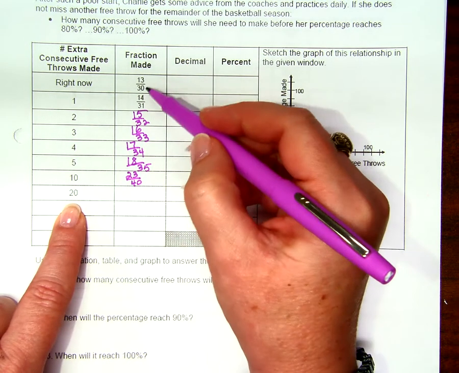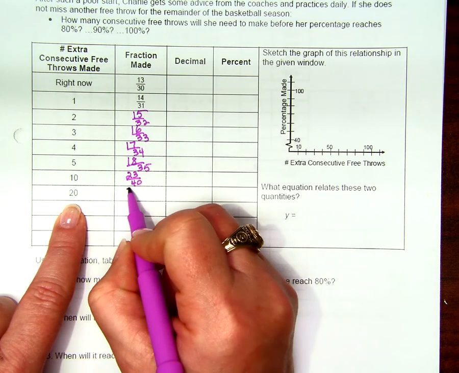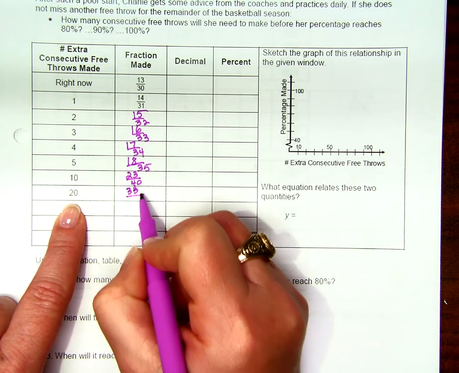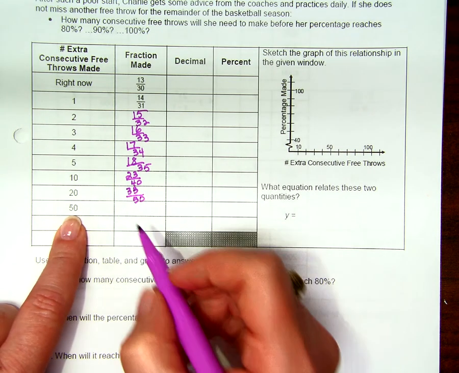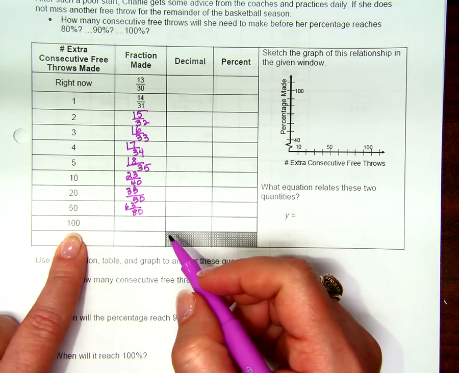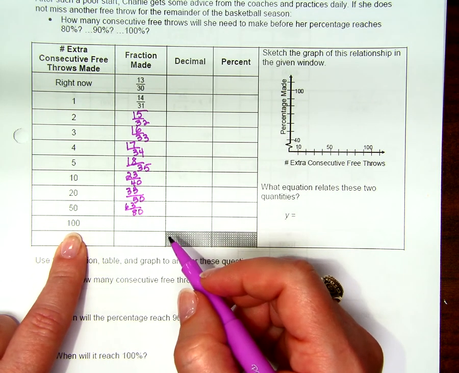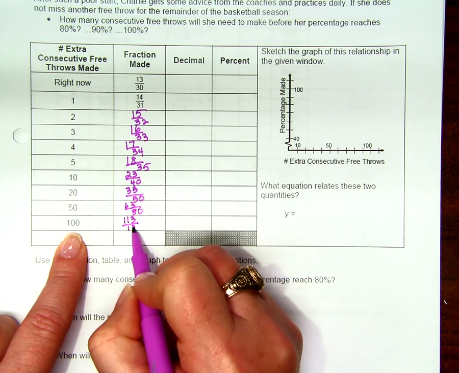So you could add 20 to the beginning, or you could just add 10 more to these, right? Okay, that's good. 33 over 50? What about 50? 63 over 80? And what about 100? 113 out of 130.